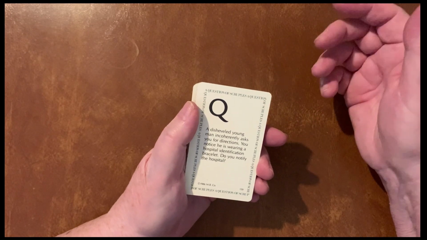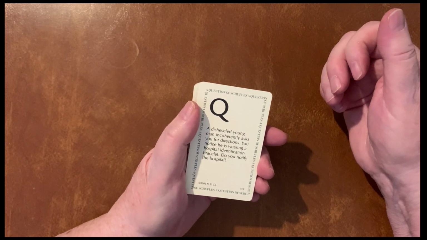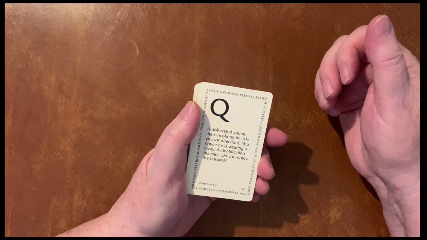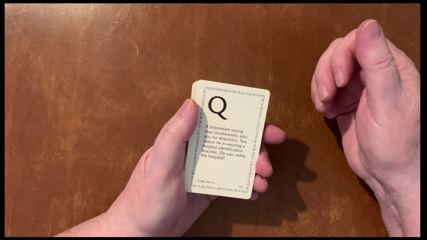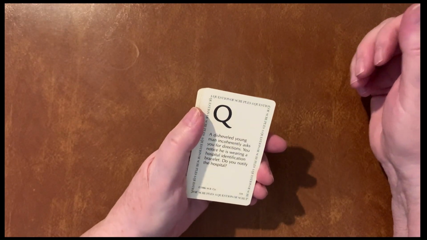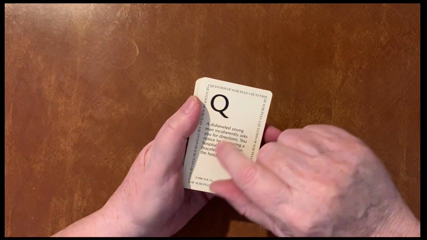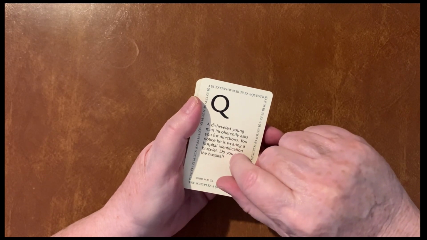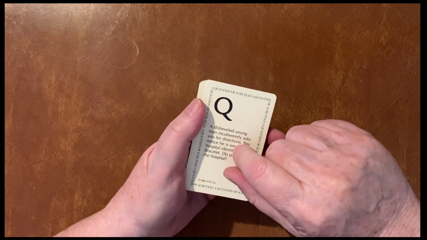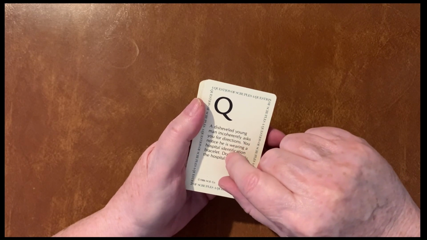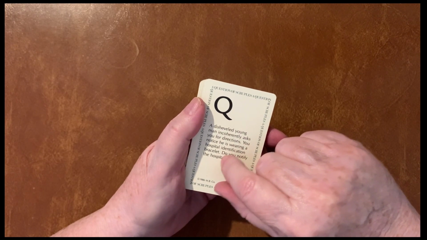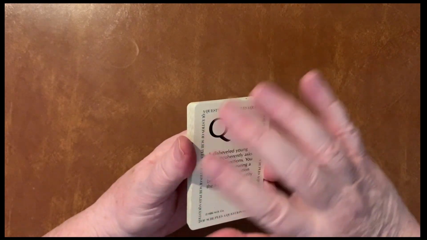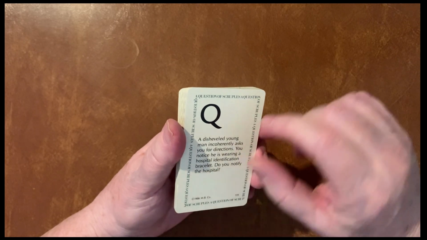So this one says, a disheveled young man incoherently asks you for directions. You notice he's wearing a hospital ID bracelet. Do you notify the hospital? All right. So this is set in modern times, but maybe instead of a hospital bracelet, he has some kind of magical mark on him. Do you get him to a healer? So see, you can take something that's completely unrelated and make it work.